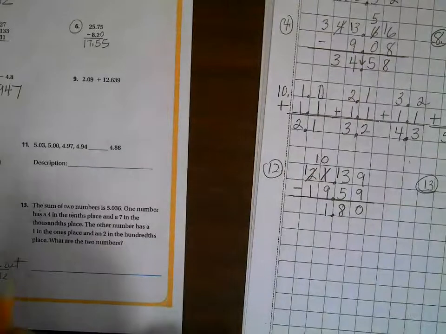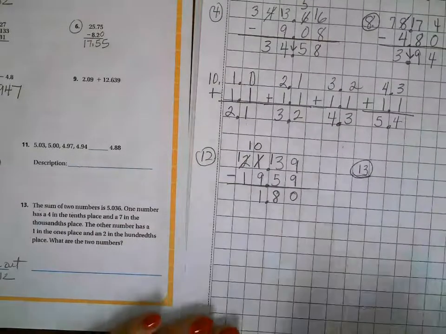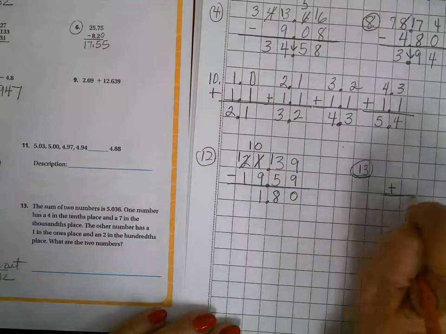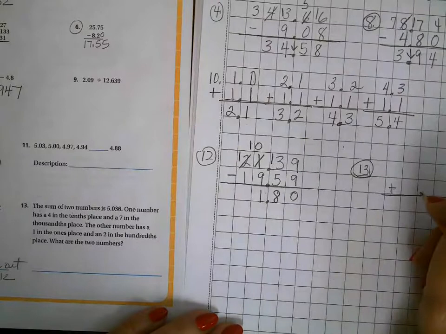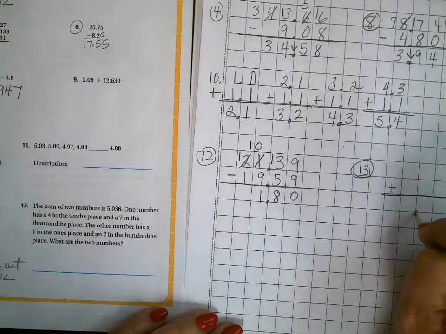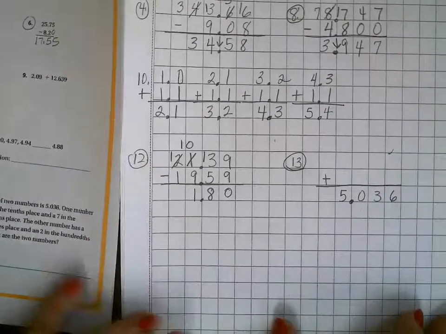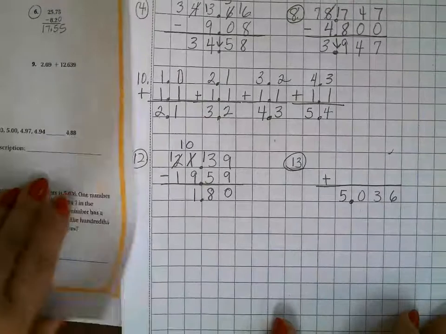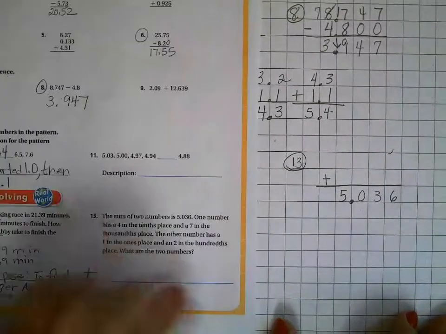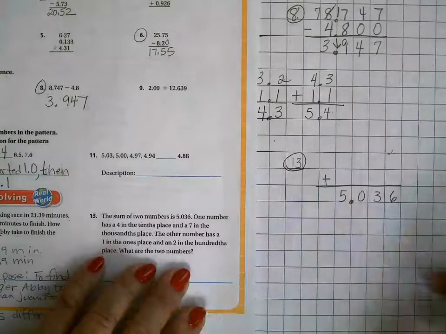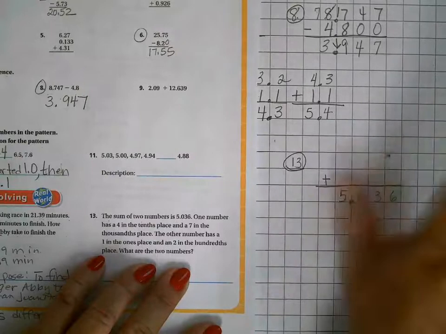It says that the sum of two numbers is 5 and 36 hundredths. So I'm going to put a plus sign here, draw my line. This is my decimal, 5 and 36 hundredths. Okay. In my story, it says, and again, you did not have to do 13, but I really want you to work on something like this. This is a great thinking question. I really like this question.